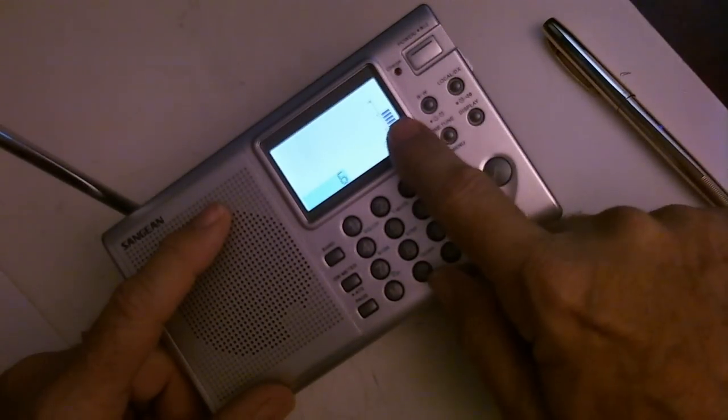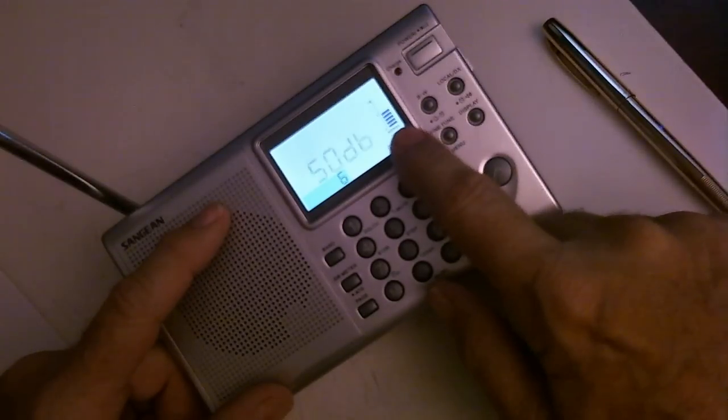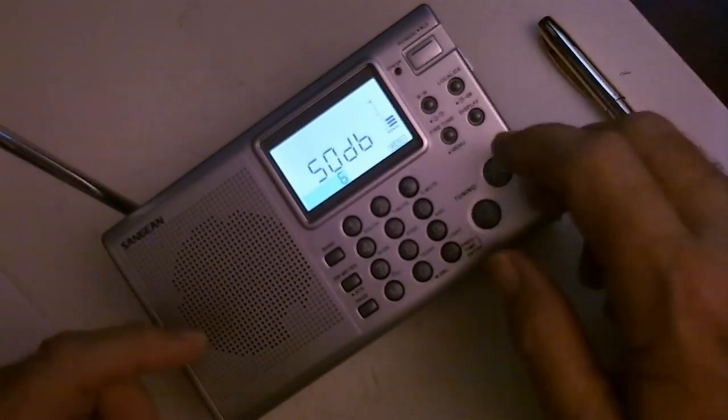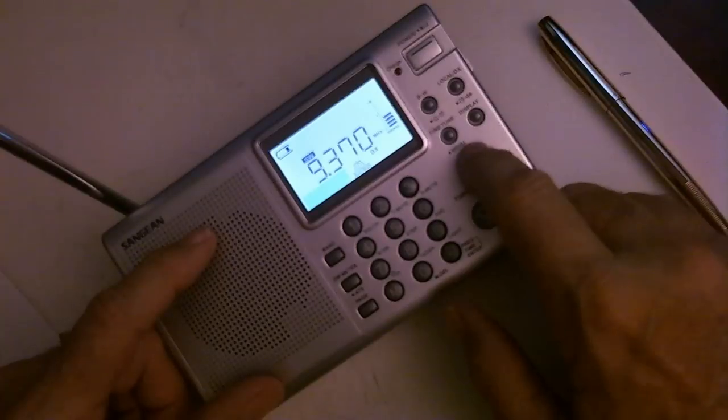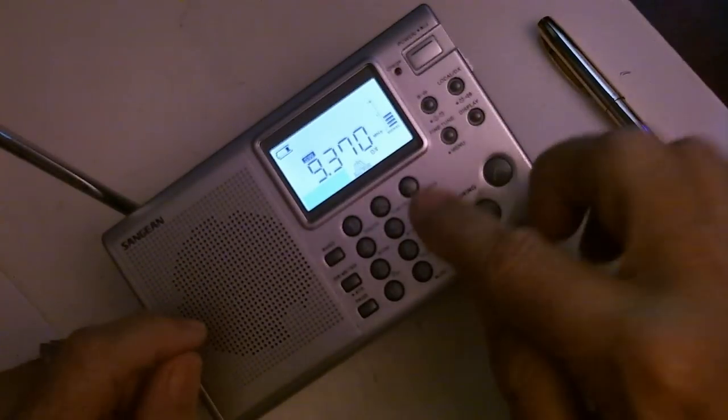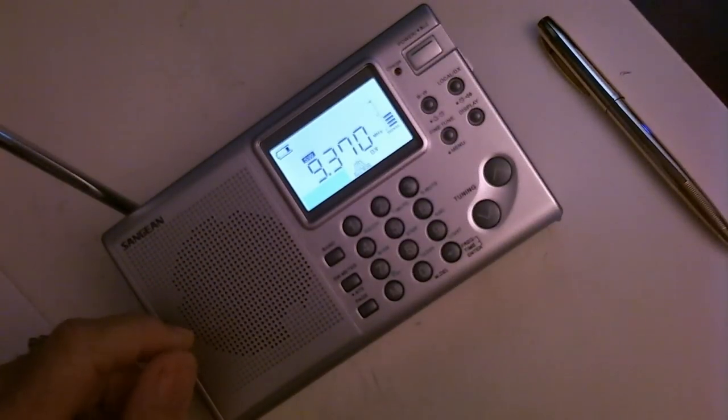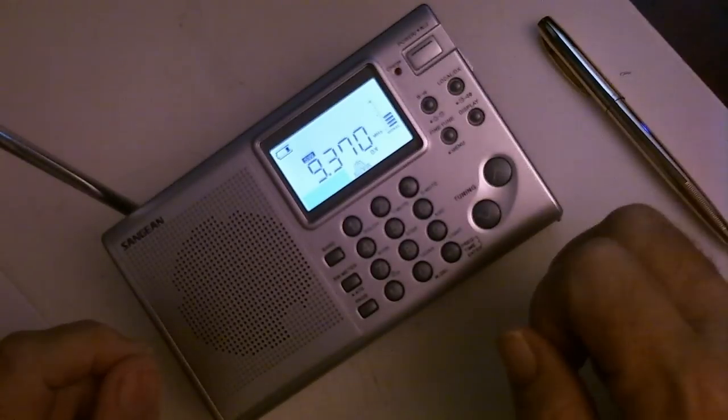Now the signal level has gotten stronger and it's pretty steady. So again, you don't see the effect as much as when I did it the first time when I went to this frequency. You could hear some differences.